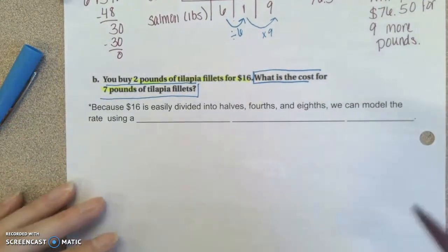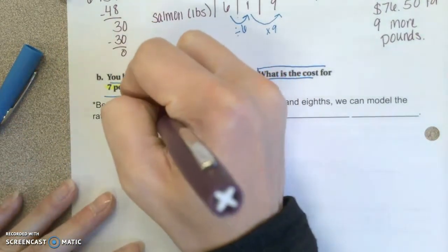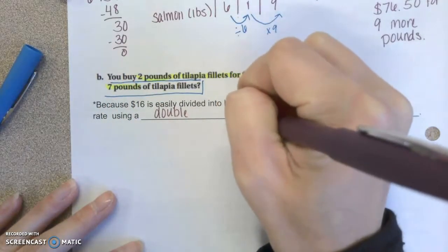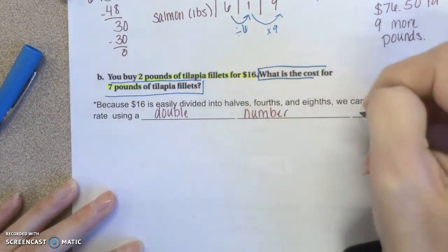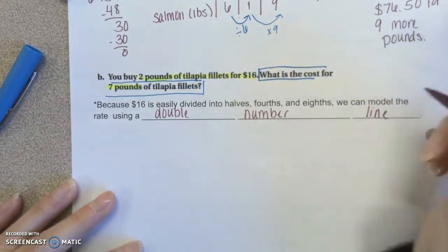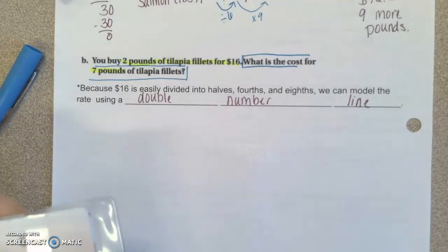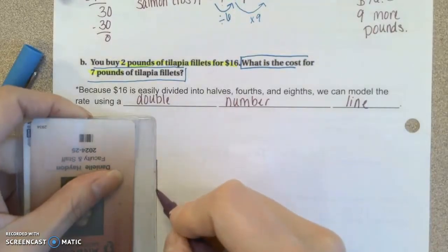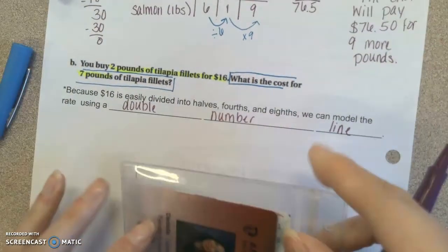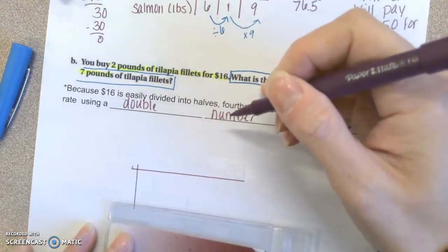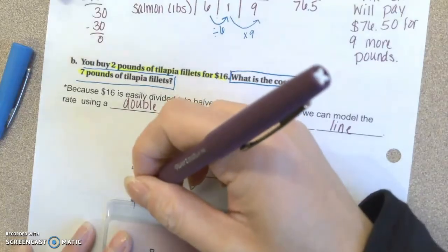There's no decimals, but we're going to model this and show our work using a double number line. This will give you plenty of examples to utilize as you work on your take-home test. So what we're comparing is the tilapia in pounds to the cost in dollars, but we're going to go ahead and set up the double number line for that. So that's where we make the vertical line. And then my 2 number lines. Doesn't matter how far apart they are.